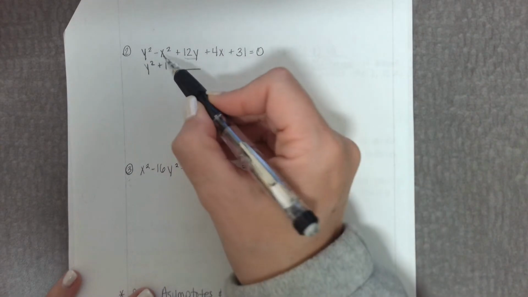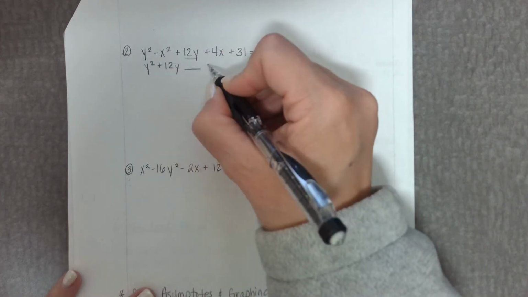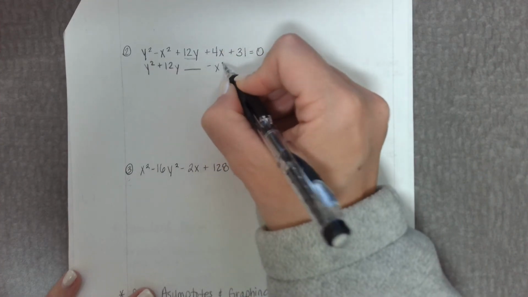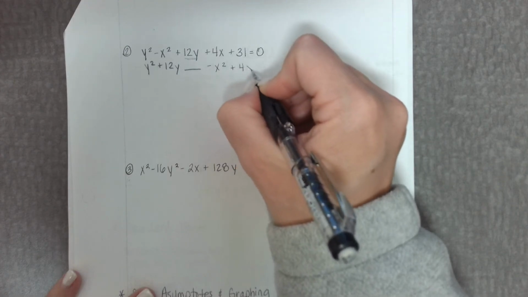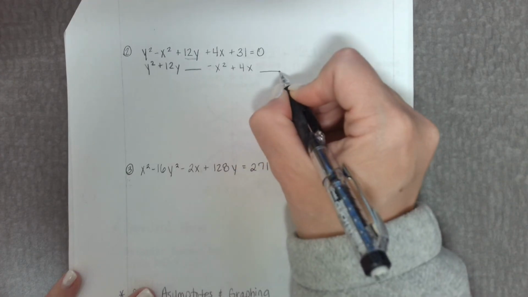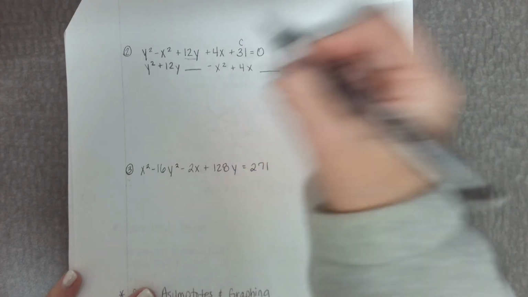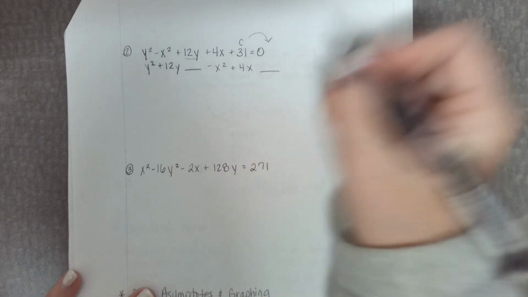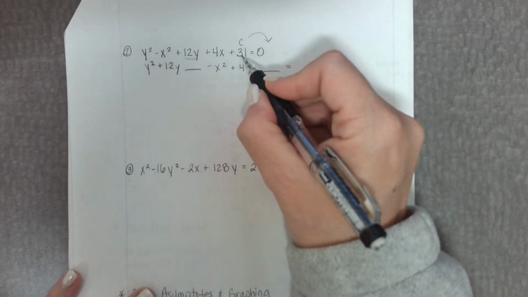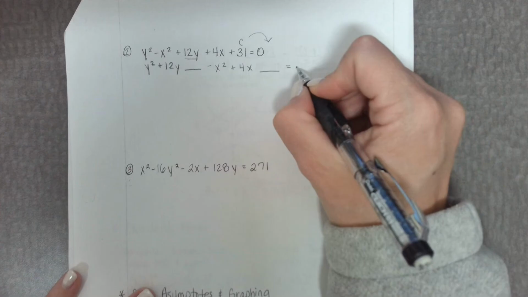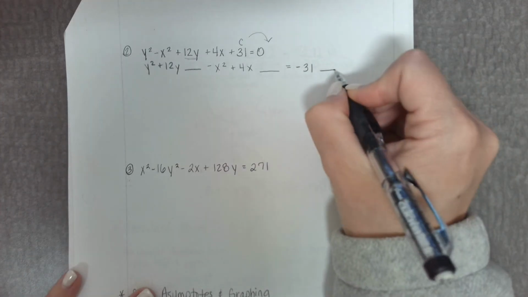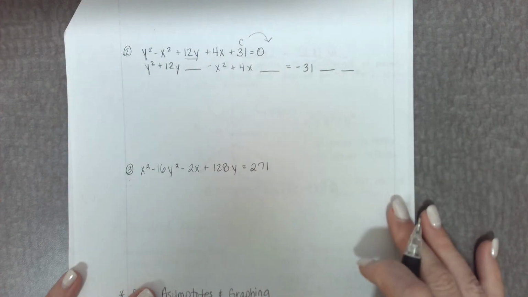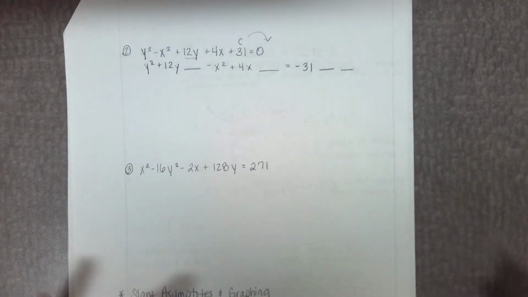Then I'm going to put my negative squared term next, the x squared, and then my other x term behind it. And then I'm going to leave some space. And then my constant term is going to go to the other side of the problem. Since it was a plus 31, when I bring it to the other side, it's going to be a minus 31. And I'm going to leave 2 spaces on this side.